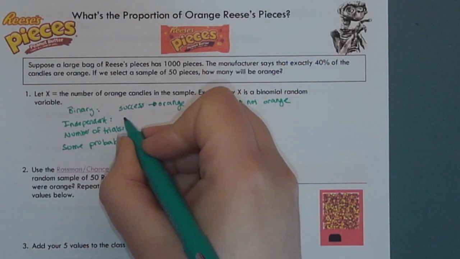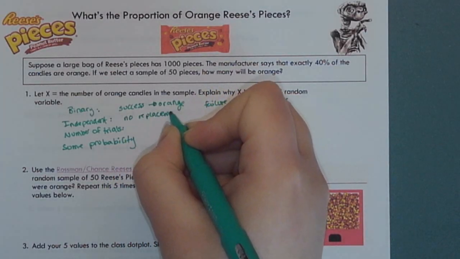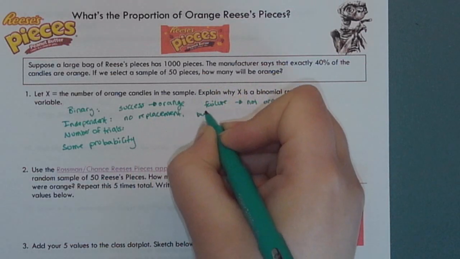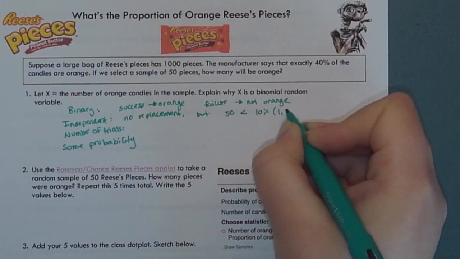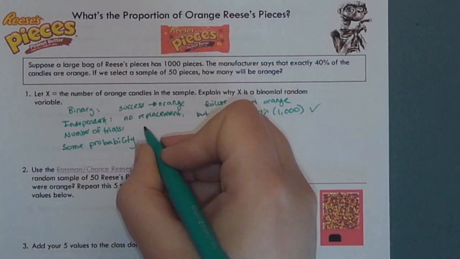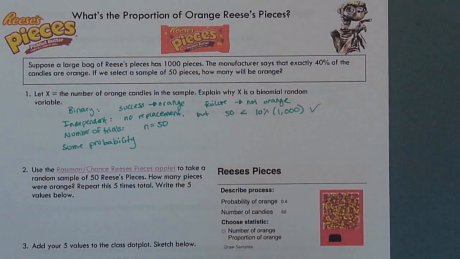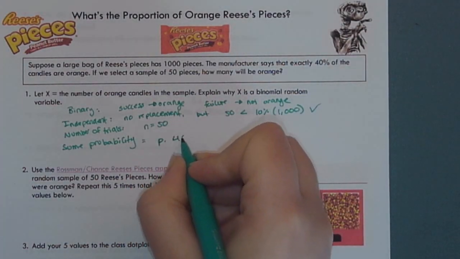Independent, we have no replacement, but 50 is less than 10% of 1,000, so that counts. Our number of trials, we have 50. The probability is always going to be 0.4.